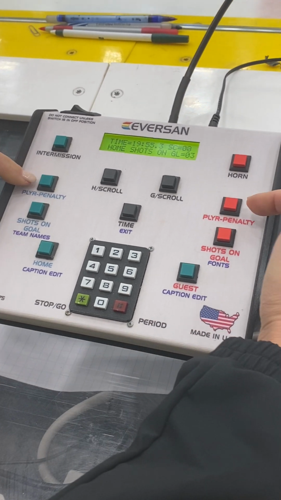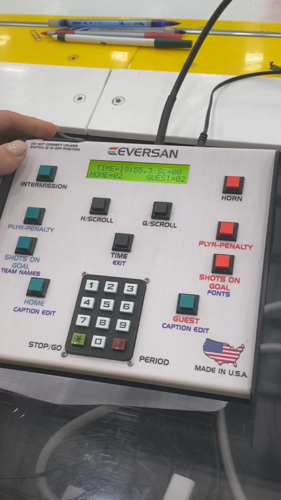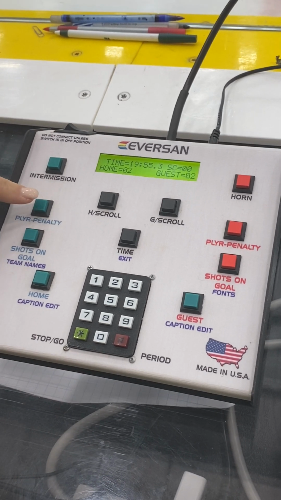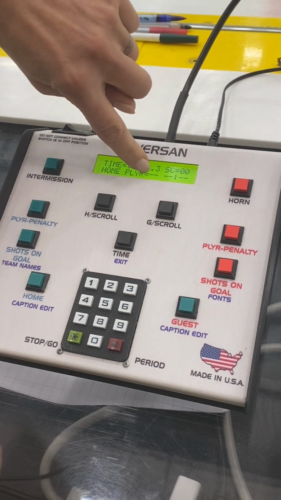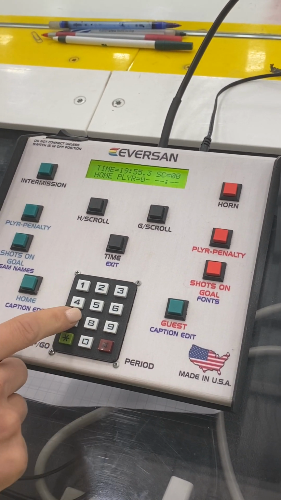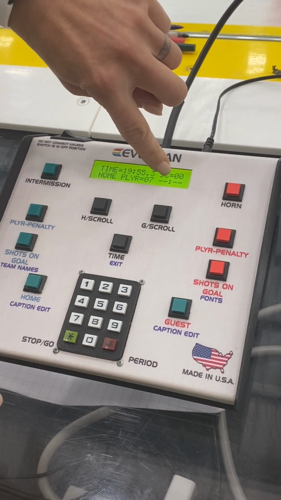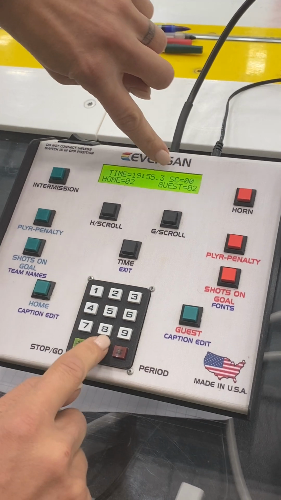The next buttons are the player penalties. So this is the one that tends to get everybody, but it's very simple. Again, you're just gonna push player penalty, and up here, you're gonna enter the number first. So if the number is 7, you have to enter 07 to fill in all the blanks. And if it's a 2-minute penalty, again, you have to push 0200.